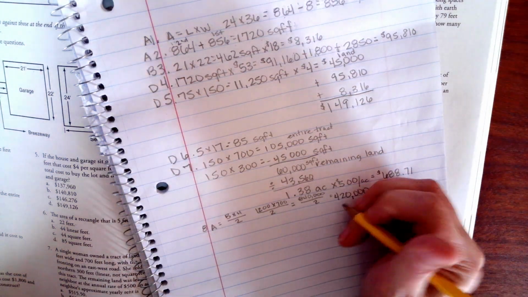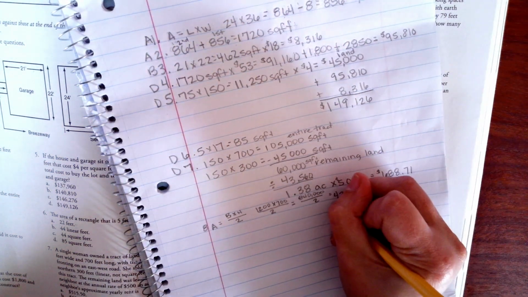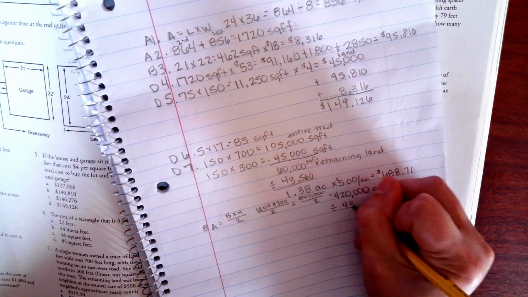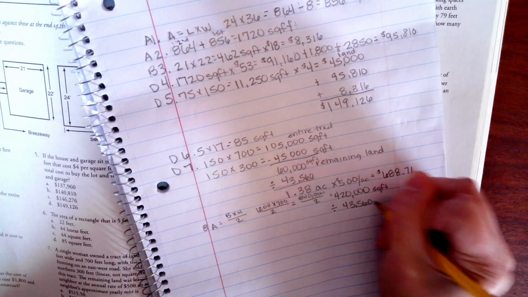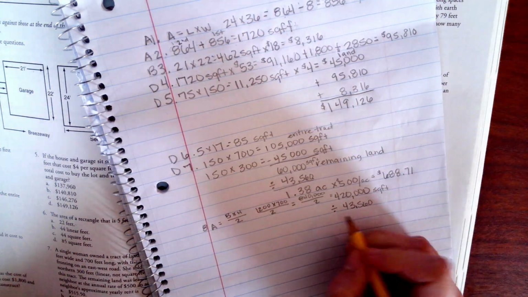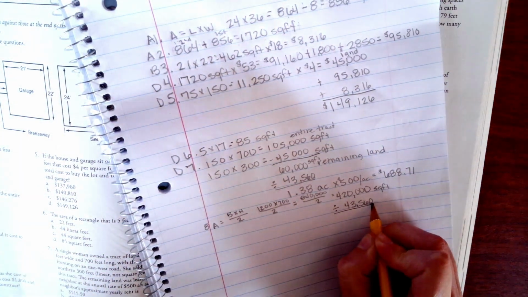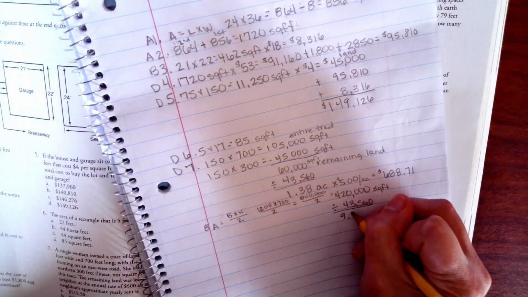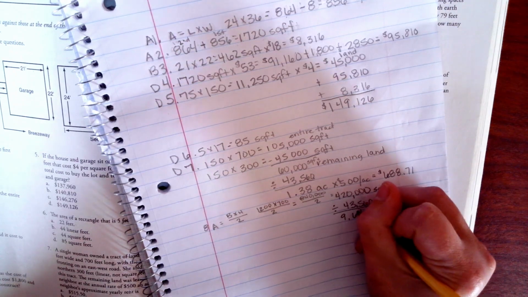But we need to divide that. We'll do it like this. Divide it by 43,560. This is how many square feet per acre. And when you do that, you get 9.64 acres.